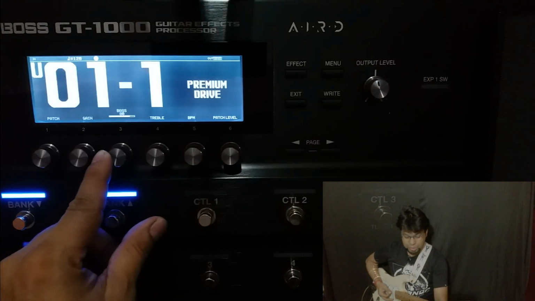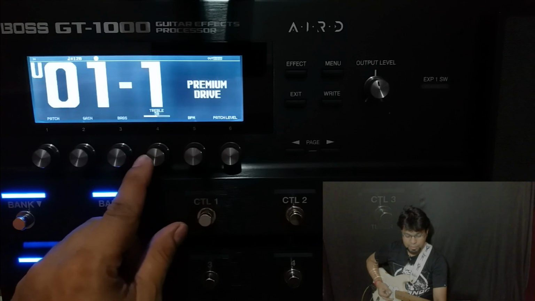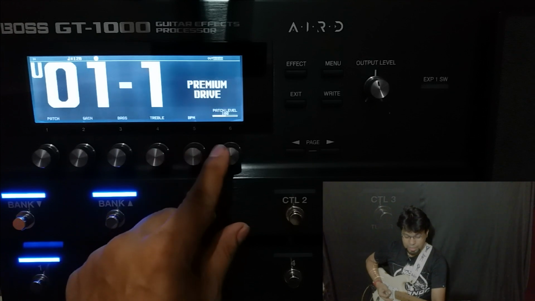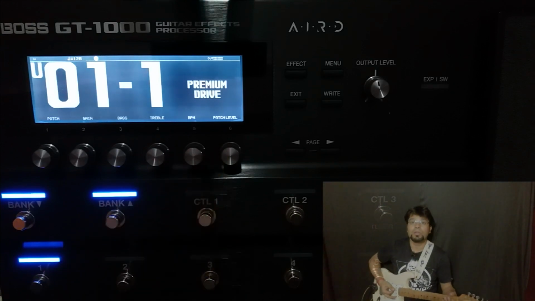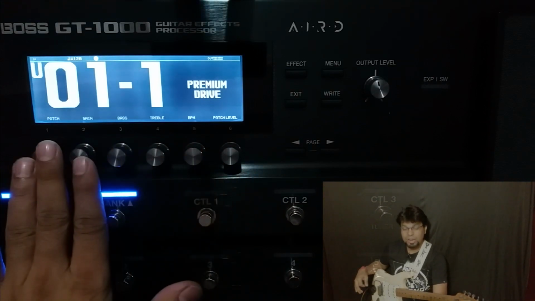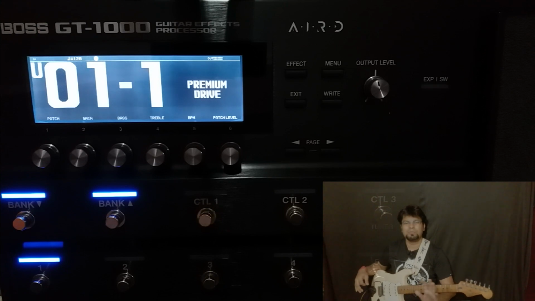Your bass, it's on 80, similar thing, up and down, treble 50, up and down. The BPM is on 120, you can move it up and down. Patch level is at 100, you can move it up or down. So you have your basic changes right here. So some basic differences, like you just want to change a little bit of volume somewhere, a little bit gain somewhere. You can do that.